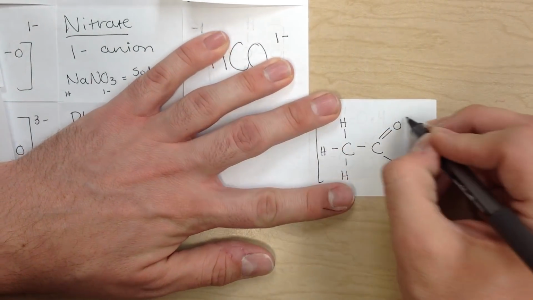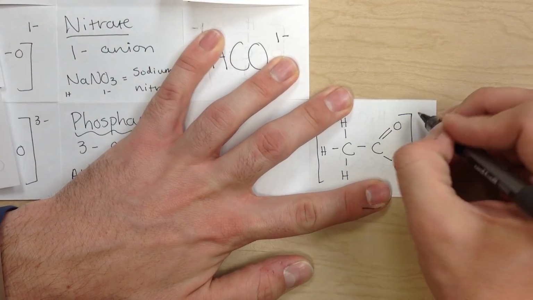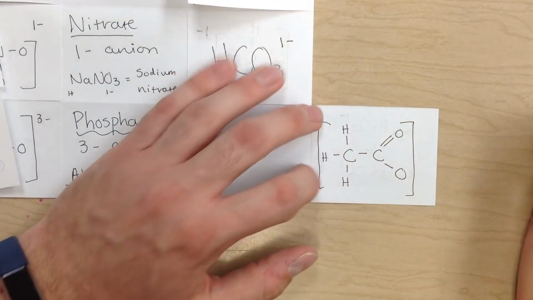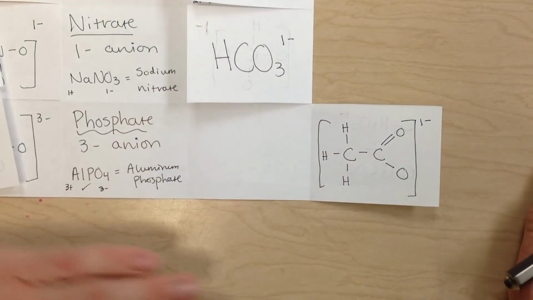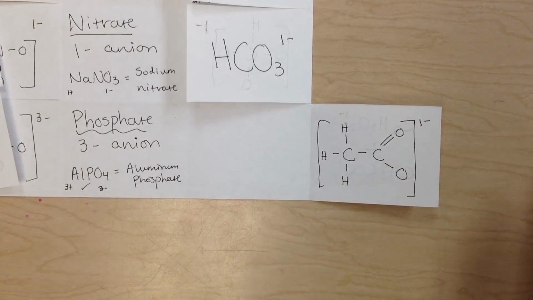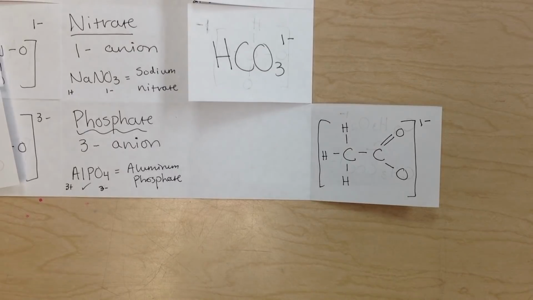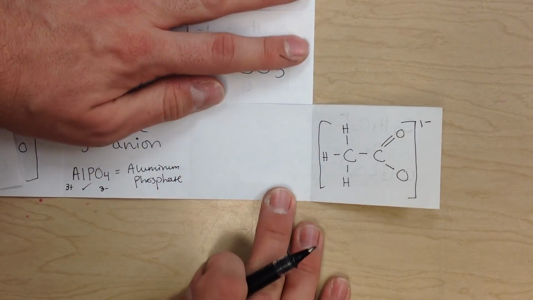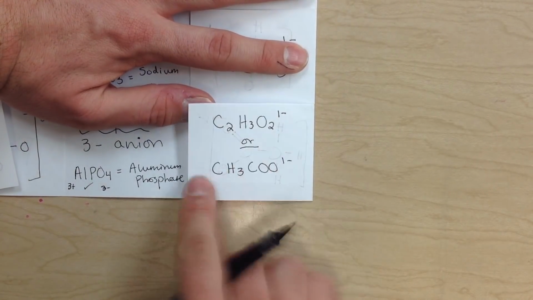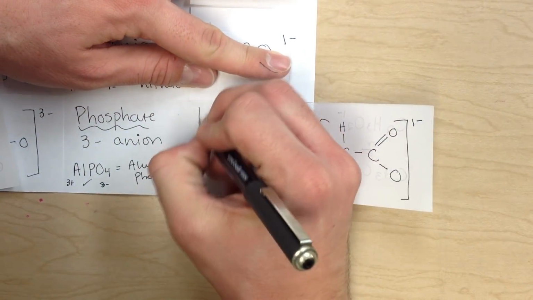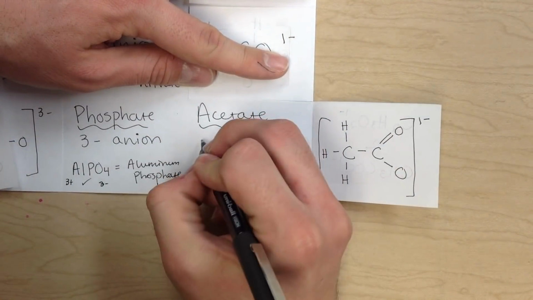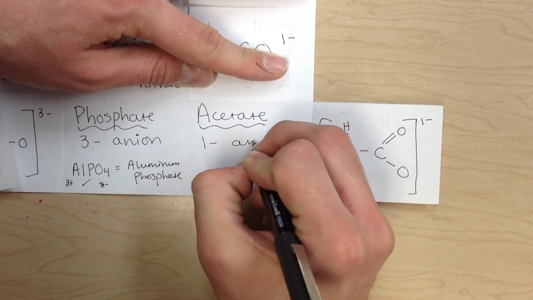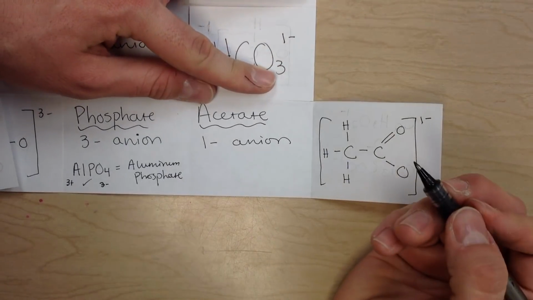I don't care that you remember that exactly. What I care about is that you don't touch anything inside those brackets and you only deal with the fact that it has a -1 charge. That is all that concerns you because it's an ionic compound. You're attempting to use this as an ion, so all that concerns us is the charge itself. We don't mess with any of that other stuff. So this thing is called acetate. It is, of course, a 1 negative anion.